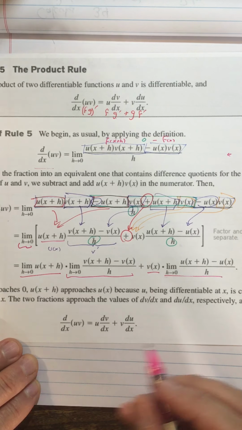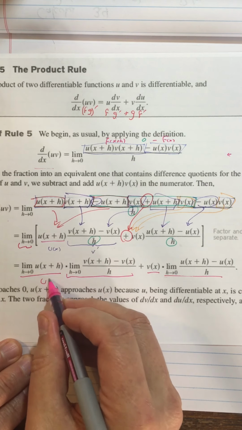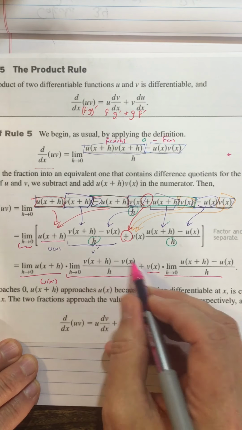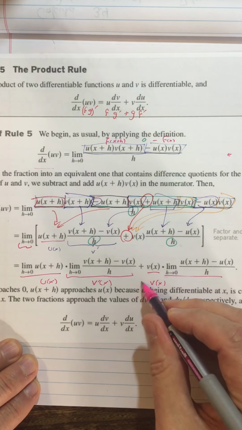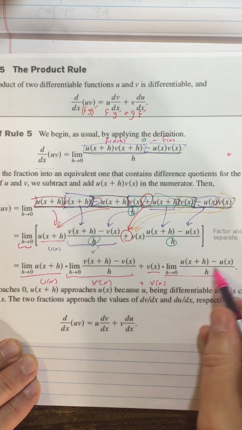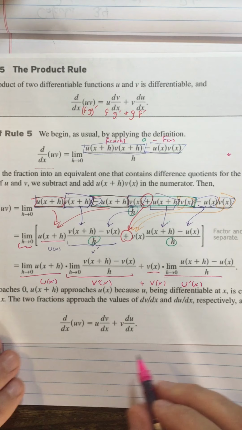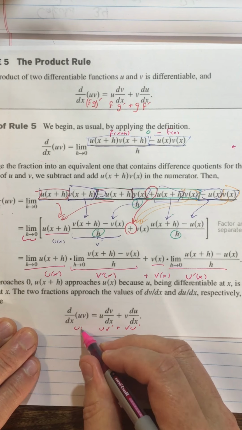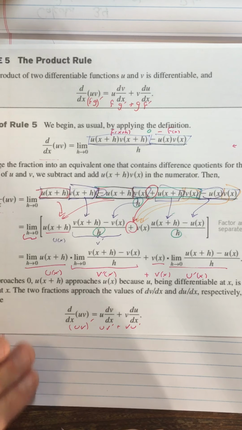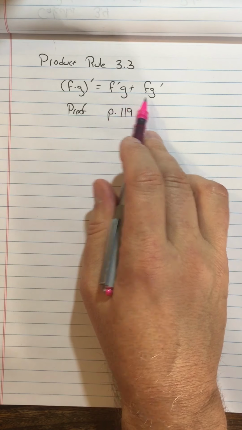All right, then, this limit you do by substitution. Substitute the 0 for the h, and we just get u of x. This one we already said is the definition of the derivative of v. This one is already just v of x, and this one is the definition, right? Limit as h approaches 0, u of x plus h minus u of x over h. That's the definition of u prime of x. So that is how this rule is derived. That's what they have here. u v prime plus v u prime is equal to the derivative of u v. And then we just restated it using different variables in a different order. The derivative of the product is equal to f prime g plus f g prime. That is the product rule.